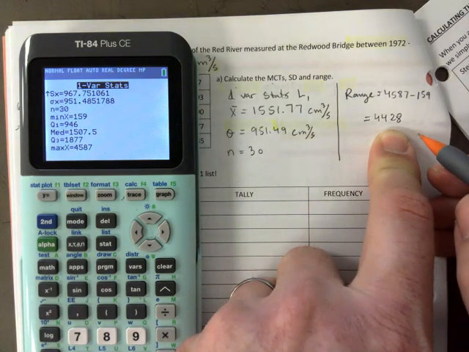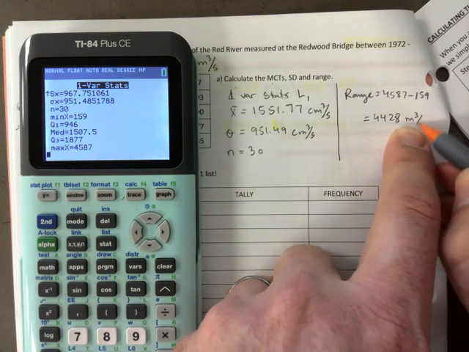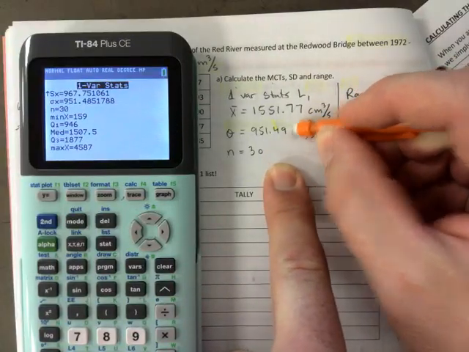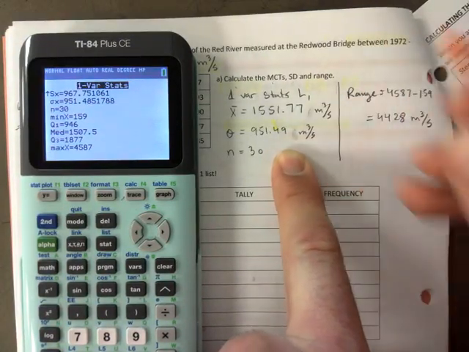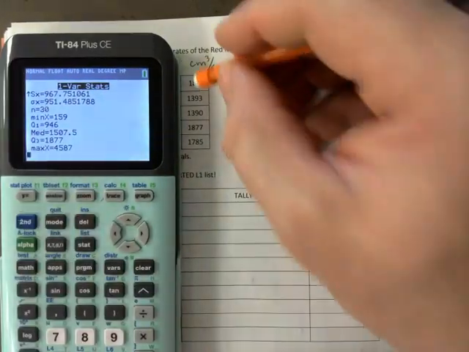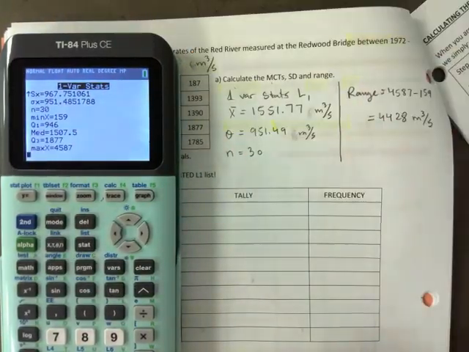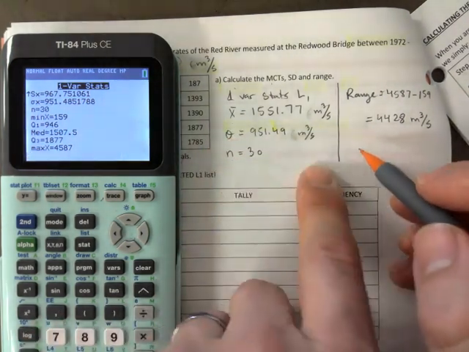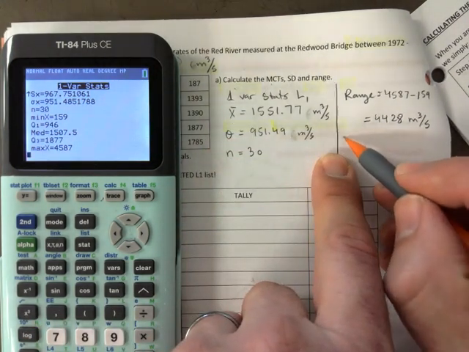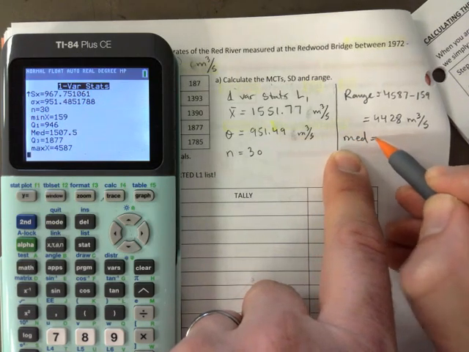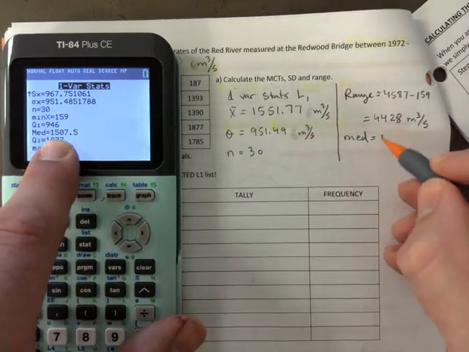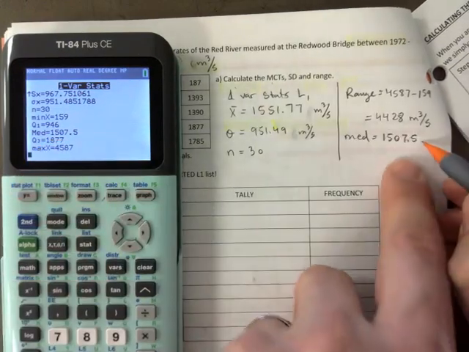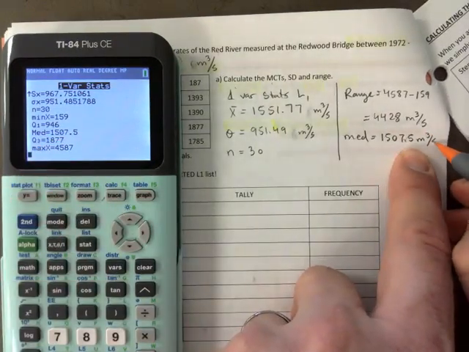Sorry, I said cubic centimeters, right? It's cubic meters per second, not cubic centimeters. I don't know what happened there. So get rid of the C in front of the M if you copied it. It's only supposed to be cubic meters. My bad. So we've got a range. We have mean. We still need the median. The median is given to me by the calculator, and that's also cubic meters per second.